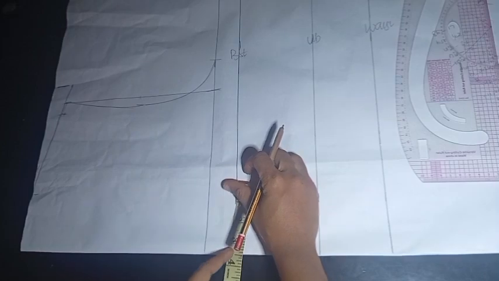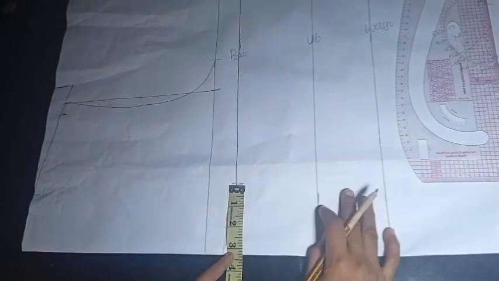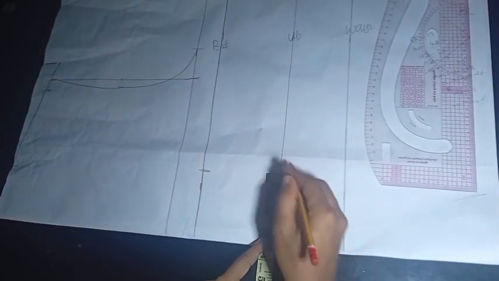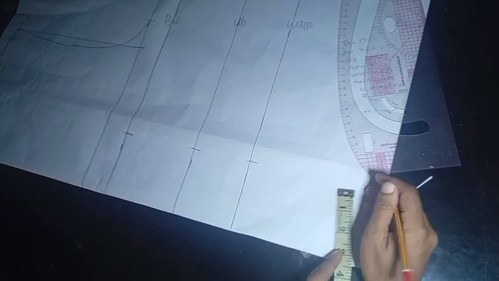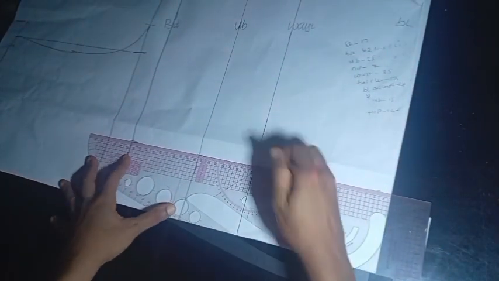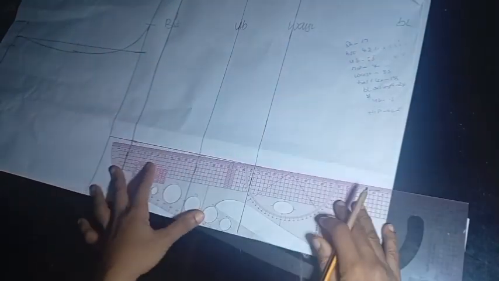From the measurements I have, the nipple to nipple is 7 inches. But for bust 42, I don't think the nipple to nipple should be 7 inches. It should be 8 inches. Then if you divide it, you have 4 inches. But since it was the measurement I was given, I'm using it. That is 7 inches. If you divide it by 2, you have 3.5 and mark. Now, I'll just go ahead to connect.